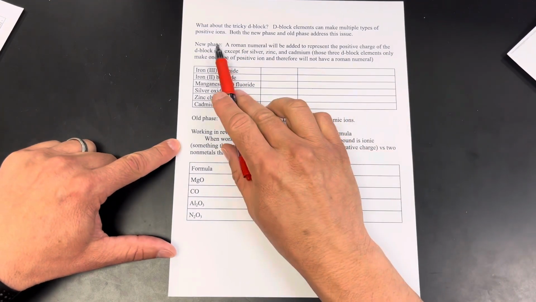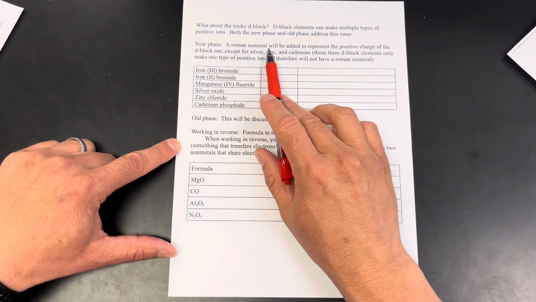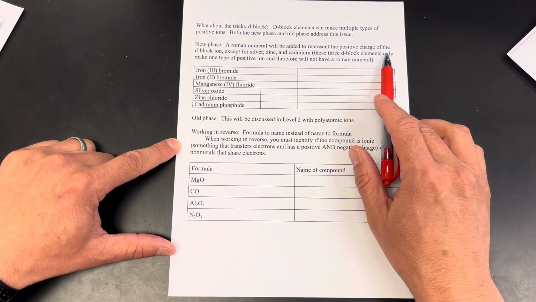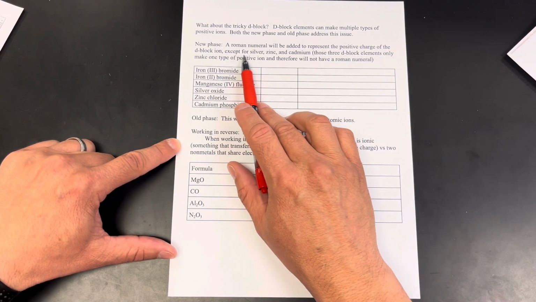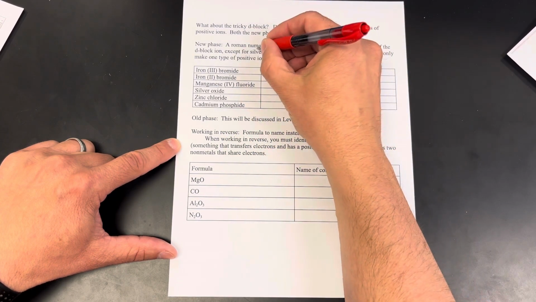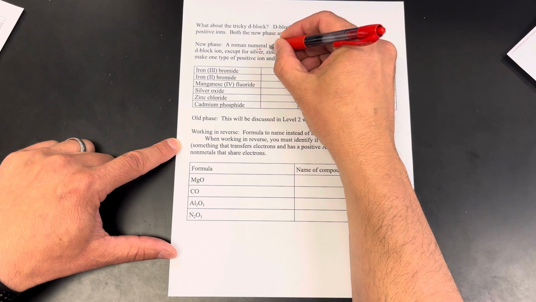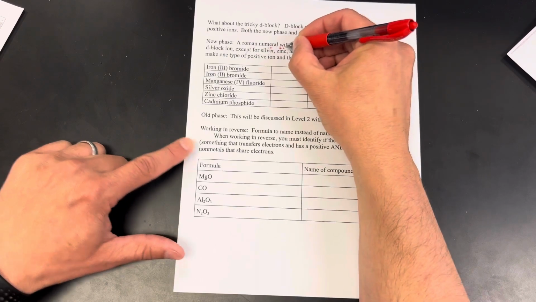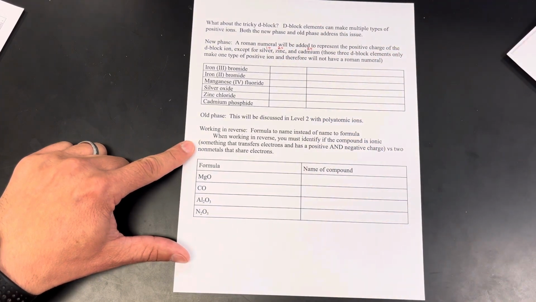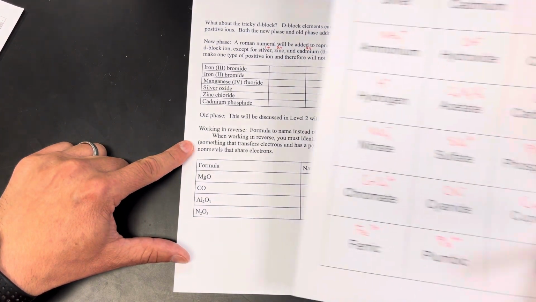And what the new phase tells us is that a Roman numeral will be added to represent the positive charge on the D block ion, with 3 exceptions: silver, zinc, and cadmium. Now, silver is going to be a +1, zinc is going to be a +2, and cadmium is going to be a +2. And these are just things that you have to have memorized.